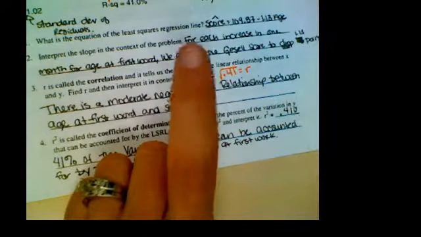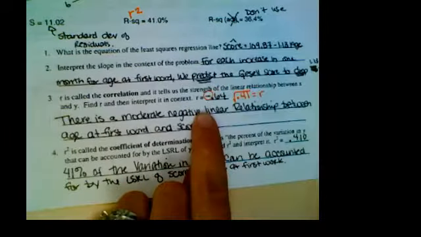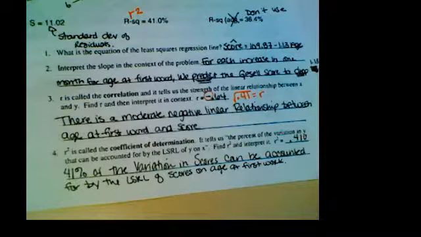Correlation always takes the sign of our slope. Our slope was negative. Up here it's negative. So you have to remember to add that when you write your correlation, okay? It should be whatever the slope is. If the slope is positive, your correlation is positive. If the slope is negative, the correlation is negative, okay?